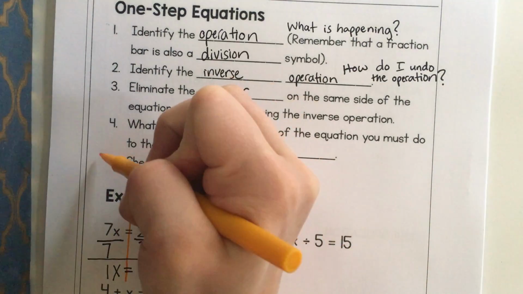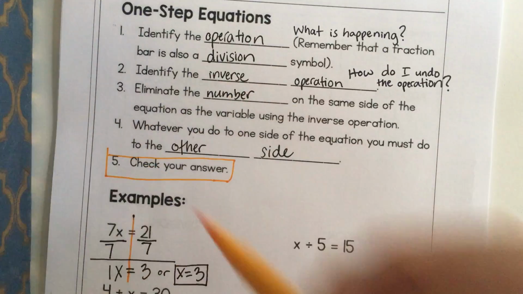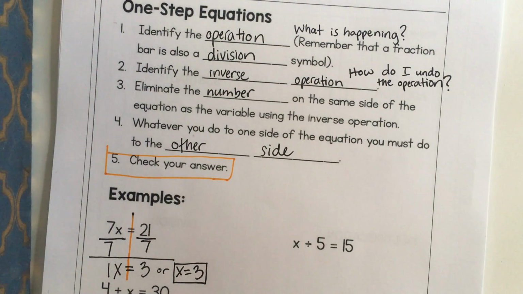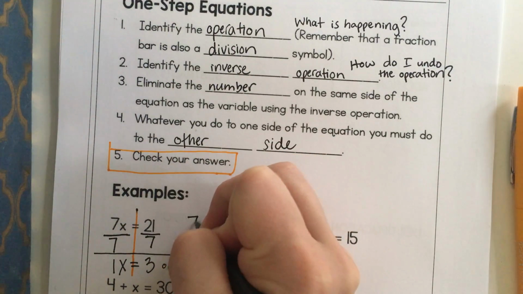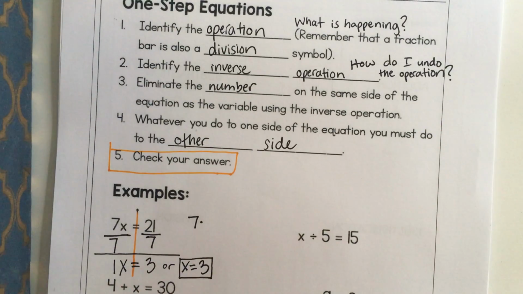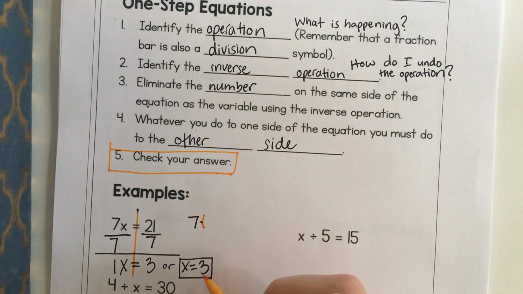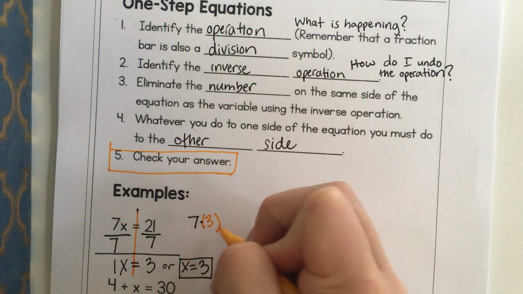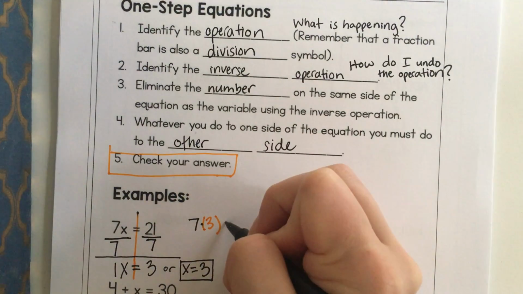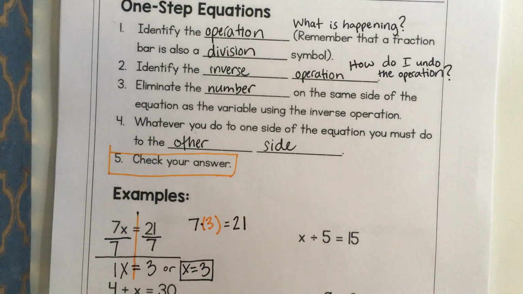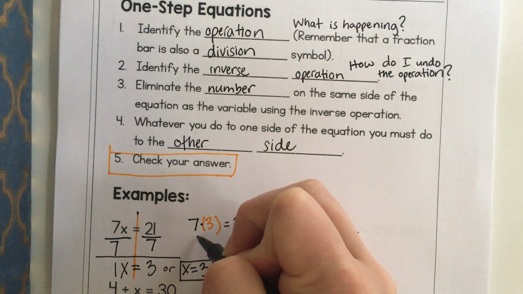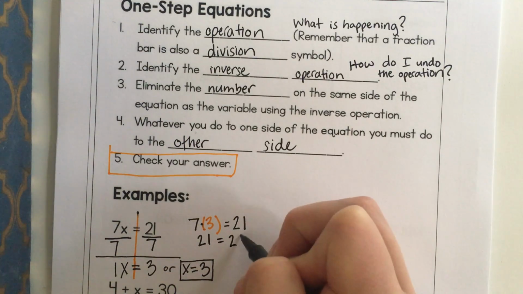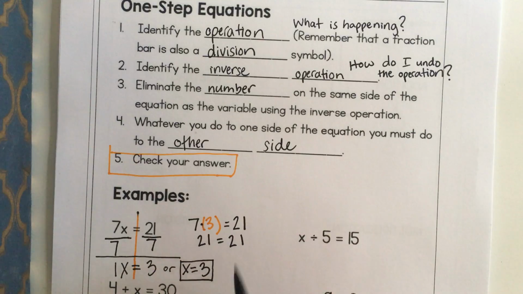Here's the biggest thing. Notice there's a step 5. Check your answers. You need to check your answers. We are trying to figure out what x is equal to, so we're going to replace x into this equation. 7 times, I'm replacing or substituting my 3 in for x. We always want to take the time to substitute. This is where we can find our mistakes. So then I'm saying, does 7 times 3 equal 21? 7 times 3 does equal 21, and that means that both sides of my equation are equivalent.